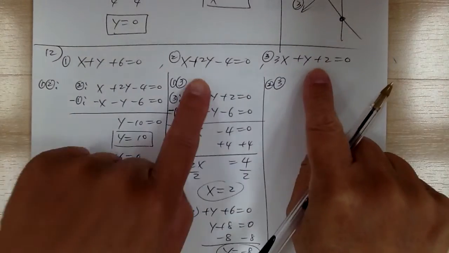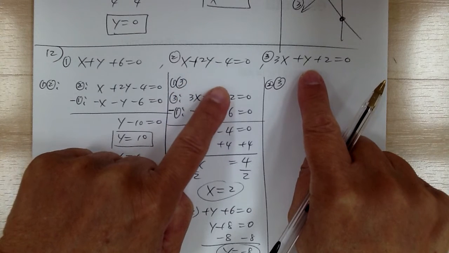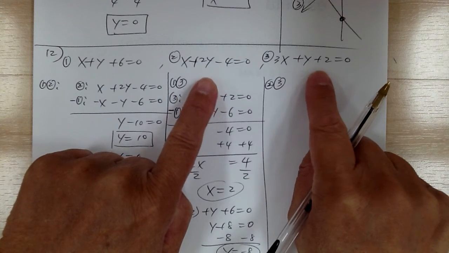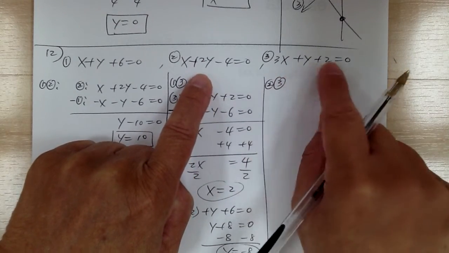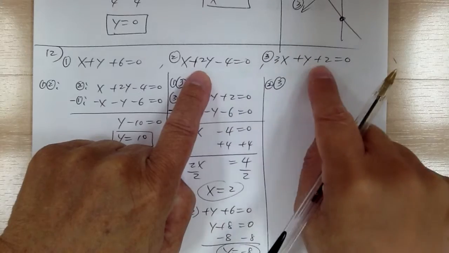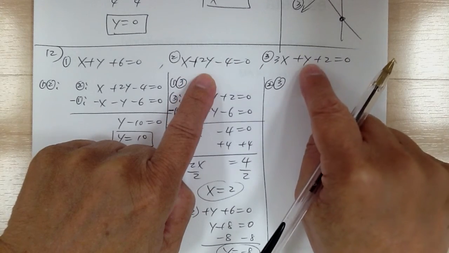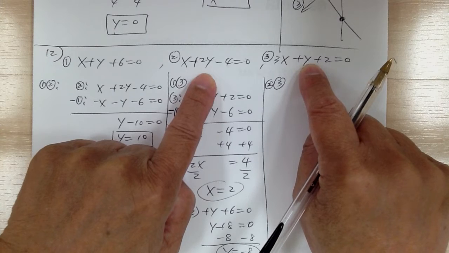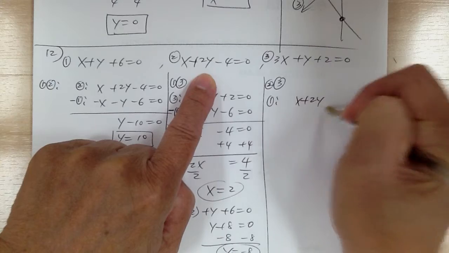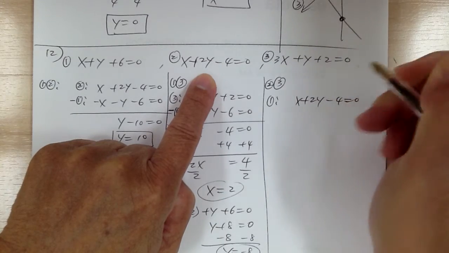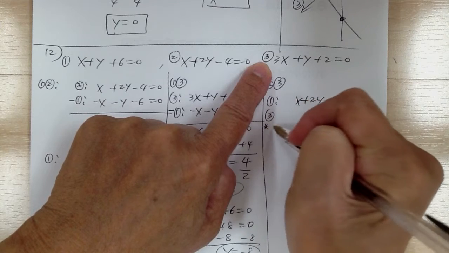So for 2 and 3, I'm going to eliminate the y because y has the lower coefficient. That means I have to make this the opposite of this. I need to multiply this by negative 2. So equation 2, I get x plus 2y minus 4 equal to 0. And equation 3 times negative 2.